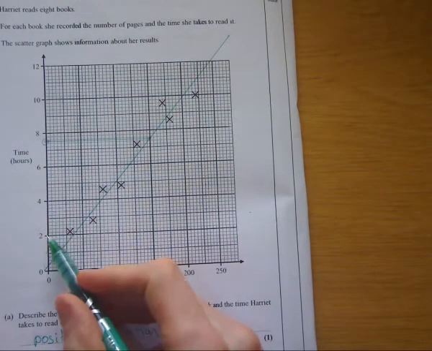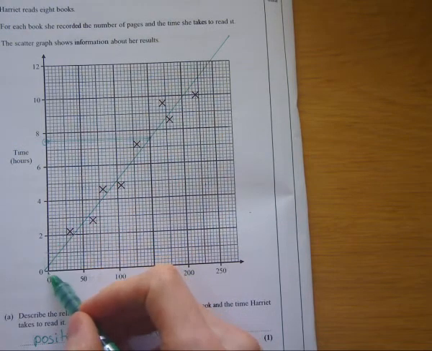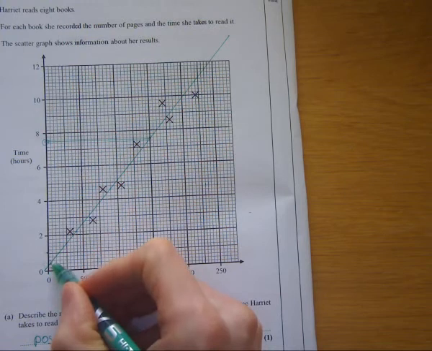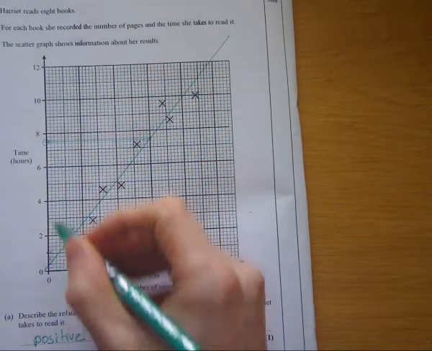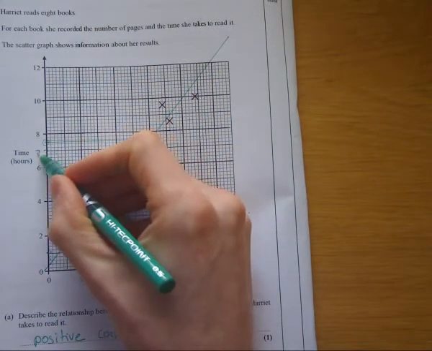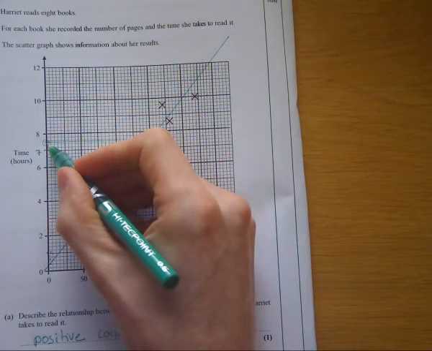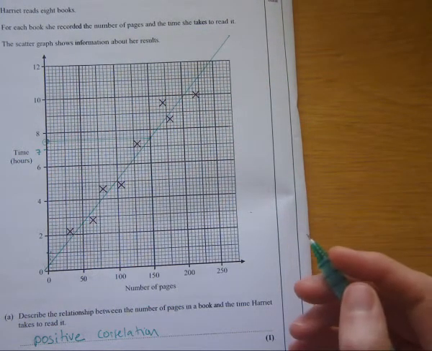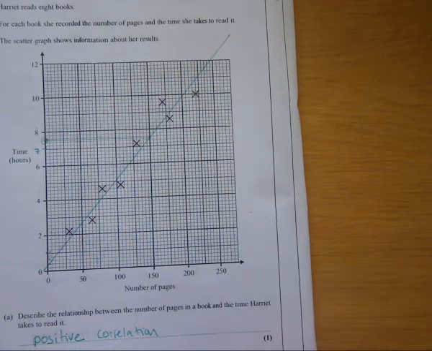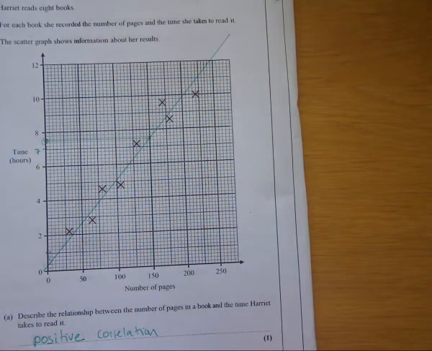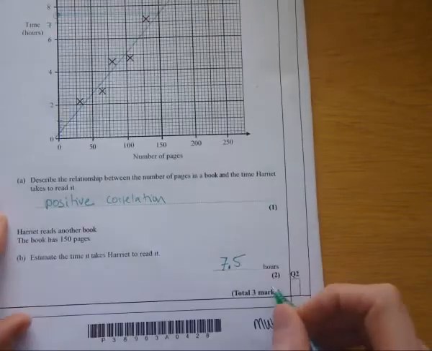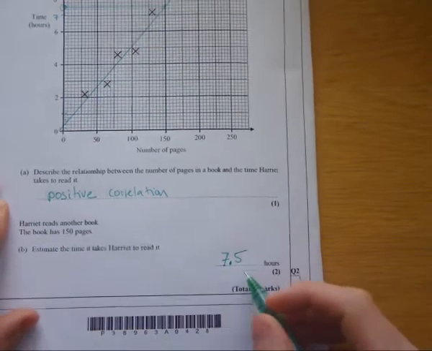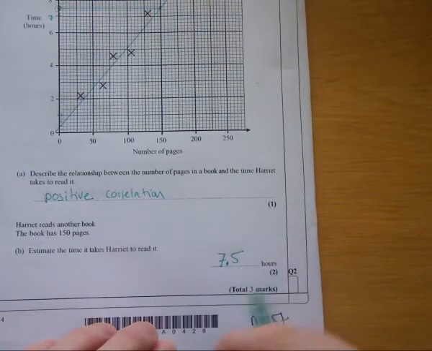Now work it out. That is 2 squares, so that would be 1, so it's going to be 0.2, 0.4, 0.6, 0.8, 1. So here, that's going to be 7, 0.2, 0.4, 0.6, so it's 0.5. So it's 7.5 hours. It's asking in hours, so just leave it in hours. Don't convert that 0.5 into 7 hours and 30 minutes, just leave it at 7.5.